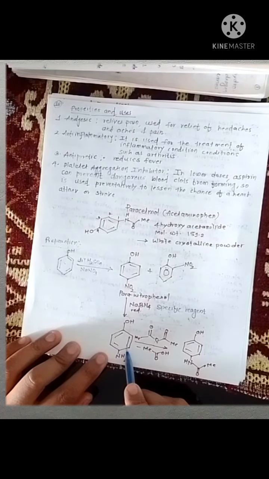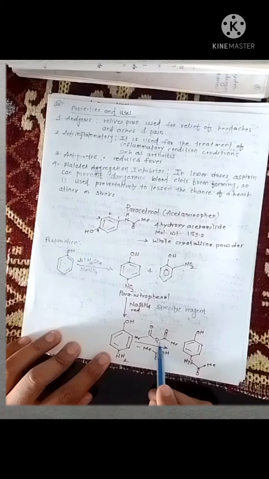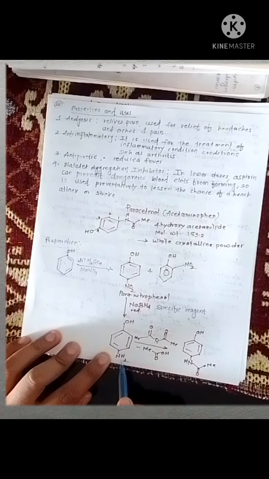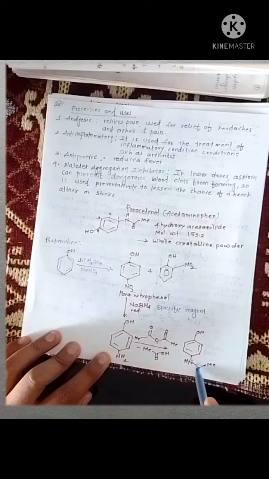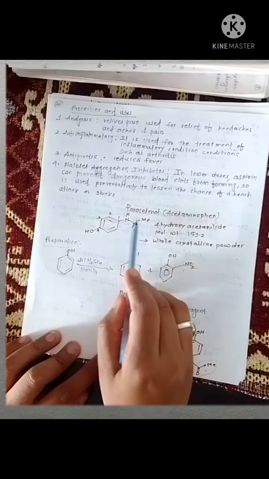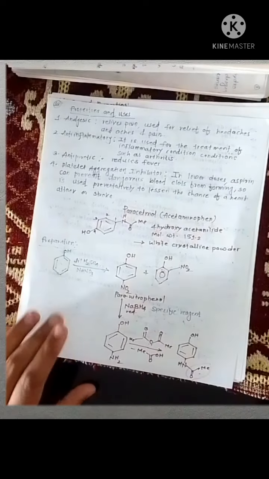Then this compound is treated with acetic anhydride. During this reaction, acetic acid goes out and one of the hydrogens from this amine group is replaced with your acetyl group. So we get paracetamol.